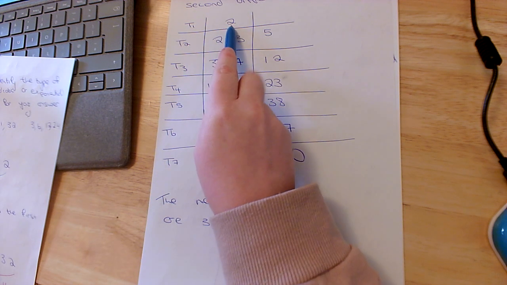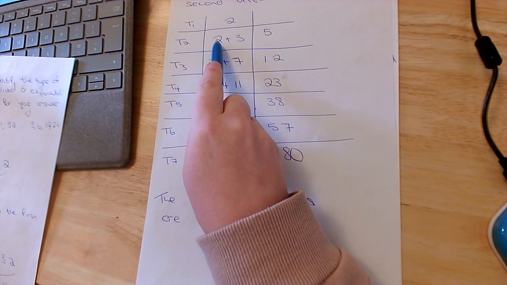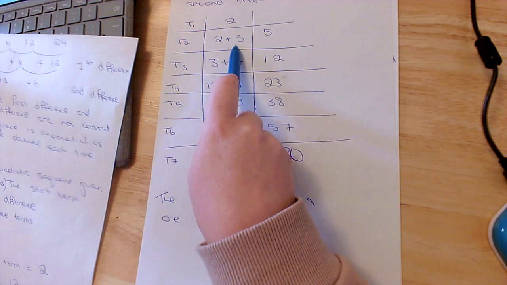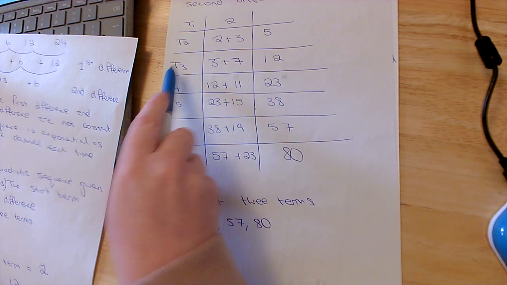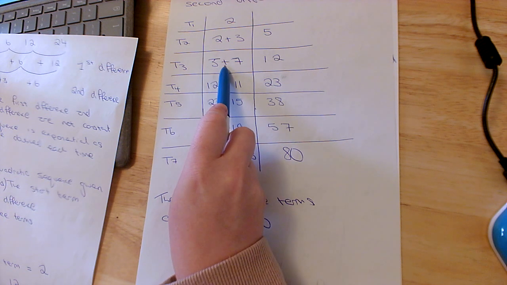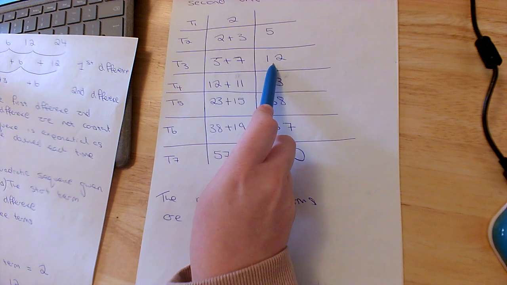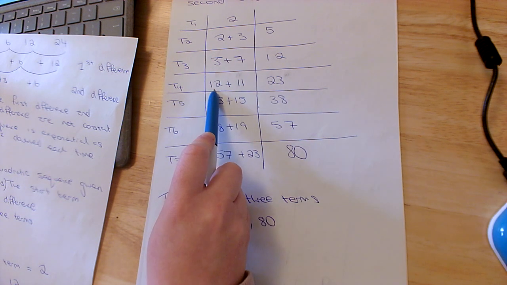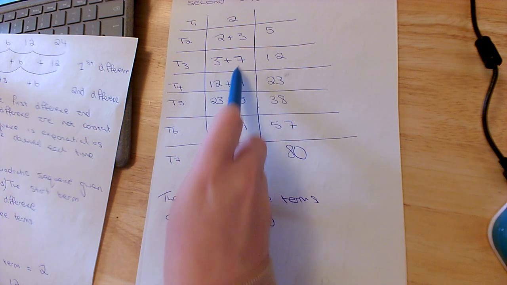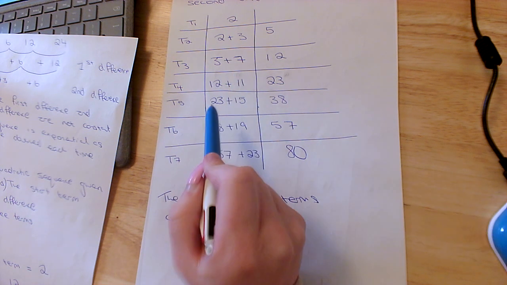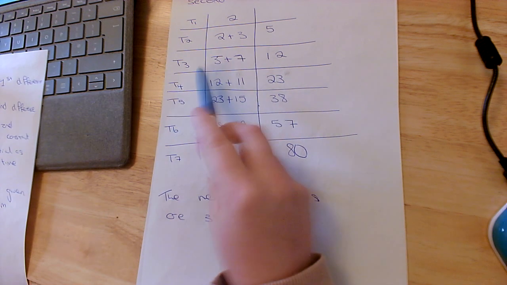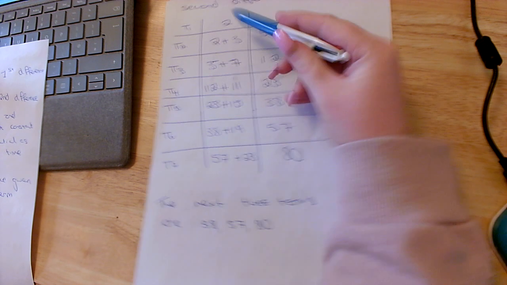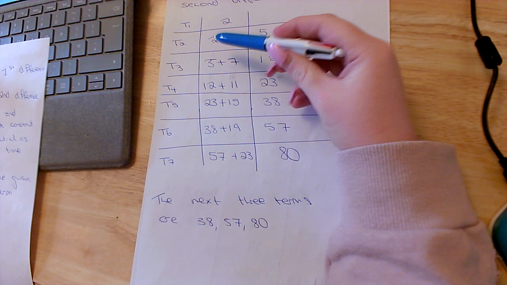Okay, so term 1 was 2, and term 2 then has to be 2 plus my 3. So 2 plus 3 is 5. Now I go on, so my term 3 has to be 5 plus 7, and that will give me 12. Then I bring down my 12, and I need to add 3 plus 7, no, that's not how I do it. My second difference is actually 4.